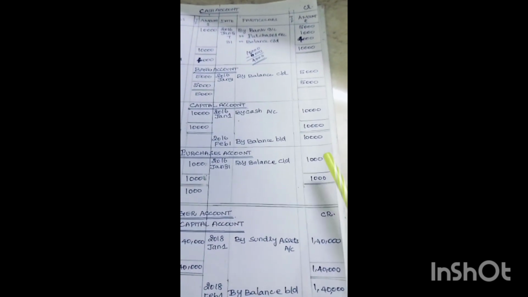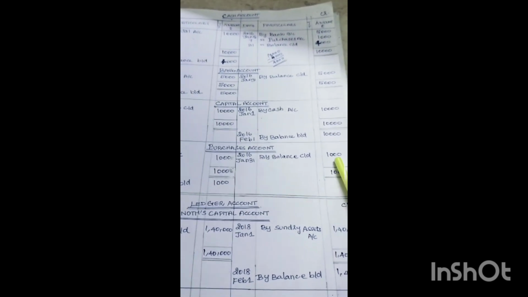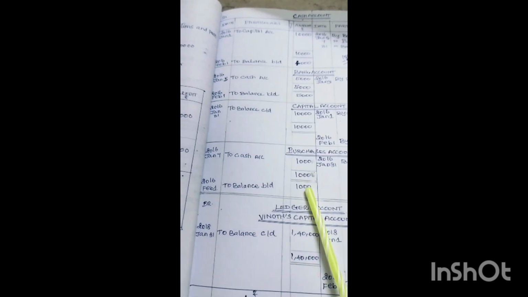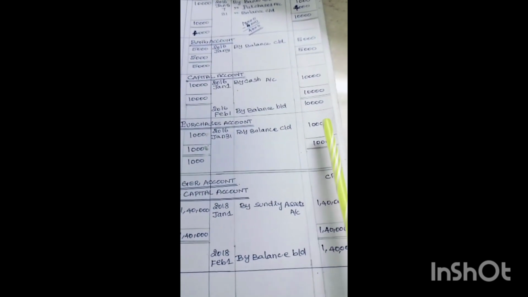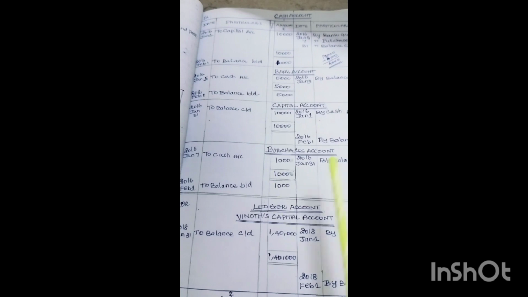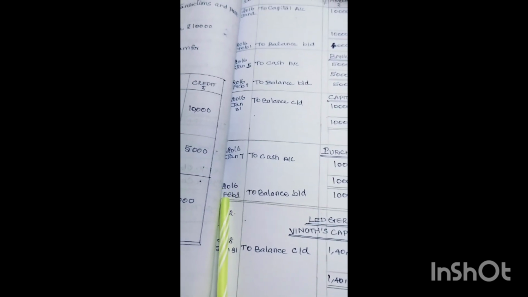Then we take this 1000 rupees and bring it down to the opposite side, below the total. Opposite side means, what is the opposite side from the credit? The debit side is the opposite side from the credit. So what is the next accounting period after January 31?